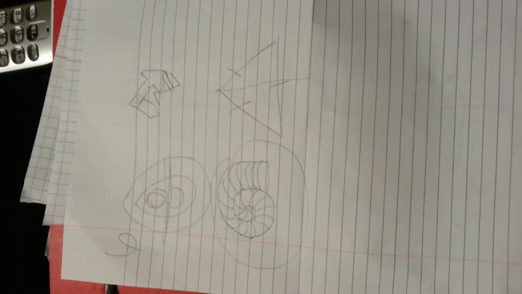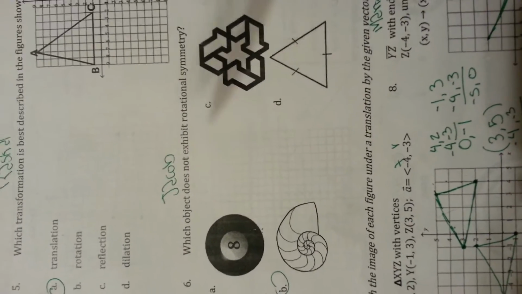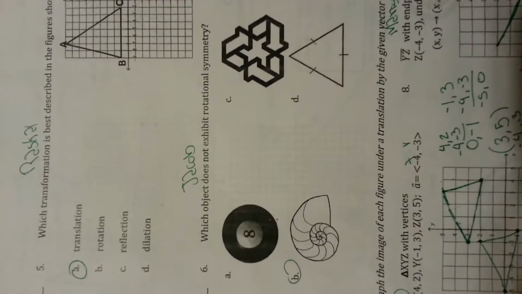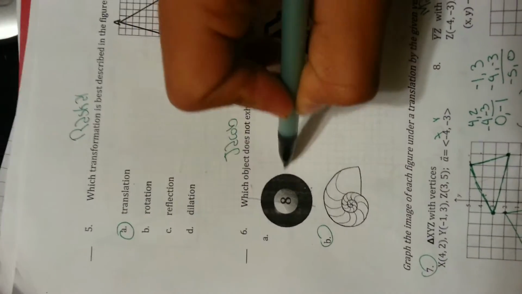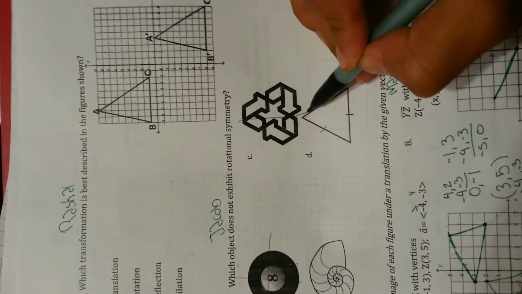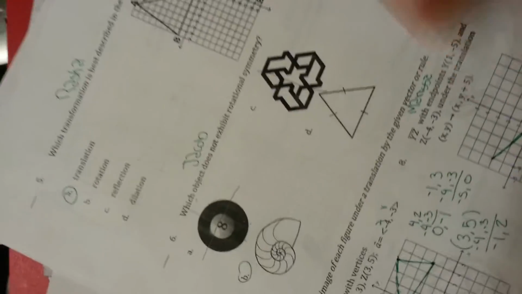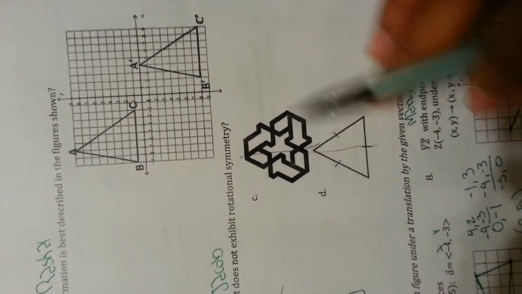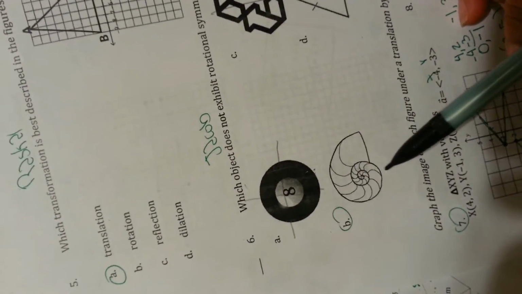Okay, for 6, the original pictures look like this. So I'm gonna just go off of this because my drawings aren't the best. So for the 8 ball, you could have it down the middle. So you could have 2 for that one. And you can have it like different ways if you just keep turning it. So for D, you could have it straight down the middle and straight down this line, and you would have the same image. And for B, for the snail shell, you wouldn't have one.